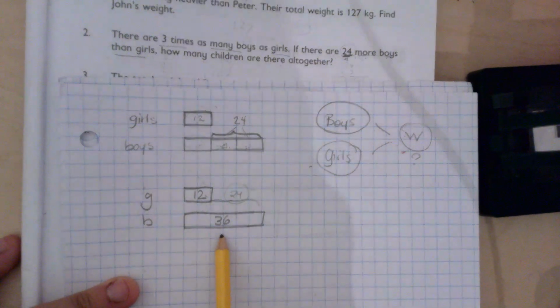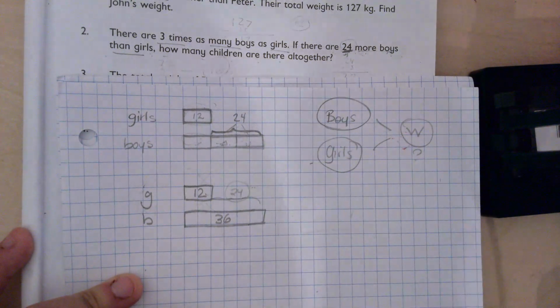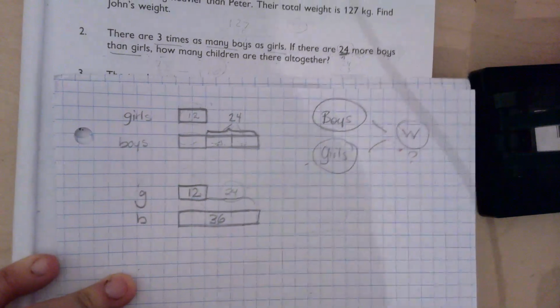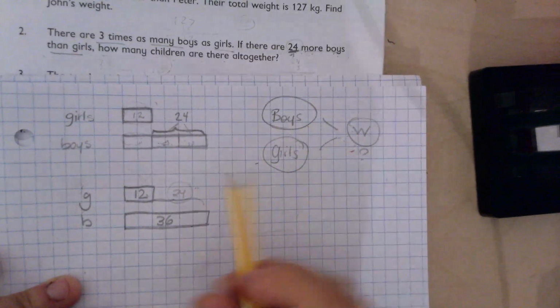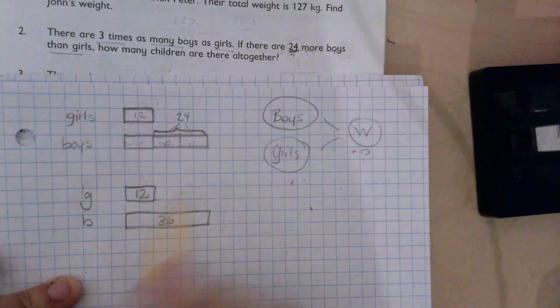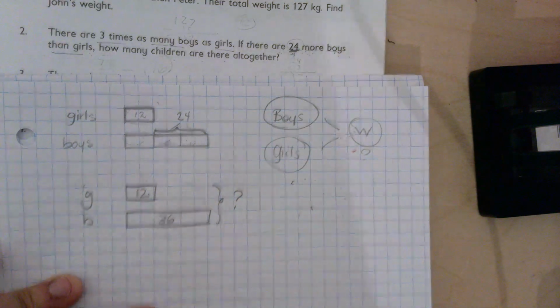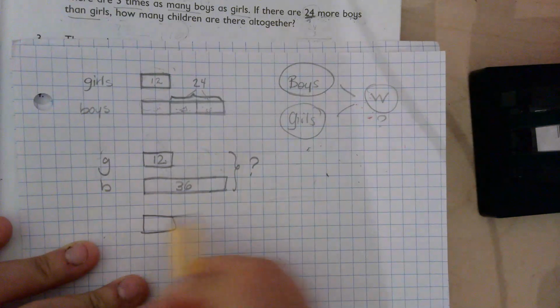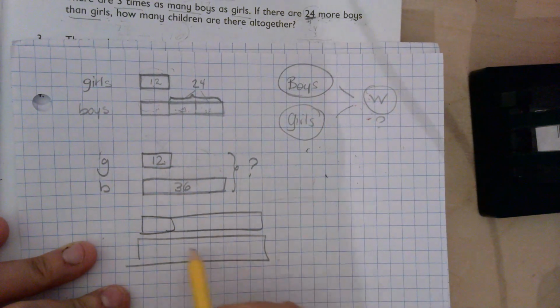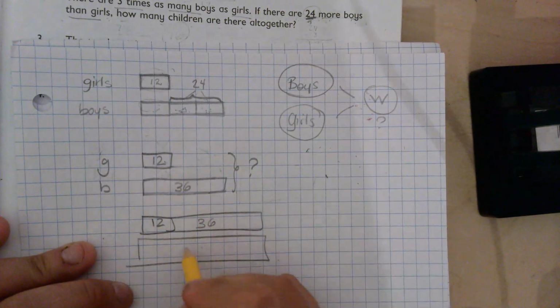Is that my answer? No, because the problem is still asking me how many children are there together. Well, I already have it here, right? So if you love making the bars, that's fine. If you would just say, okay, Miss Rendon, here's your question. That's my bar modeling. That's great. If you want to do 12 and 36, and then this is the answer, right? That's fine too. So you can just put 12, 36, and then this is my answer.